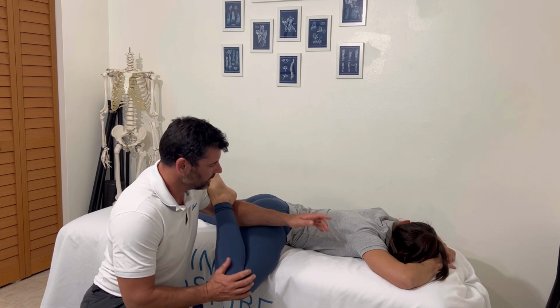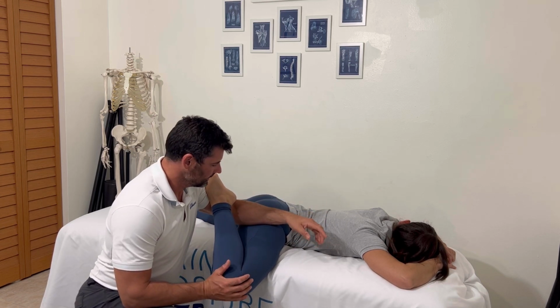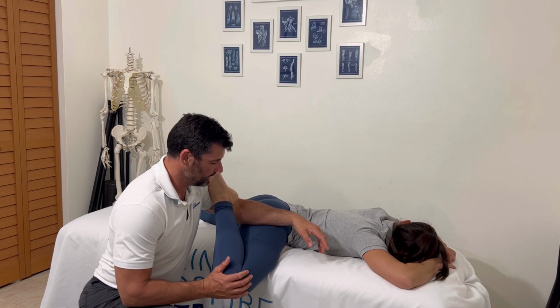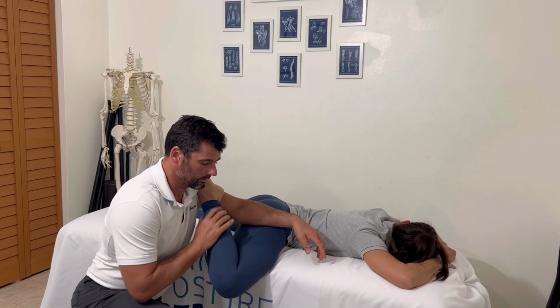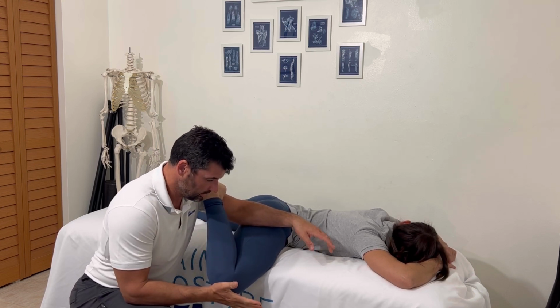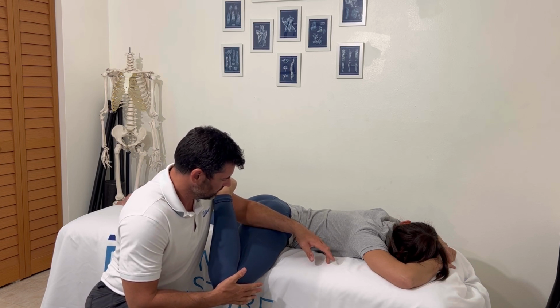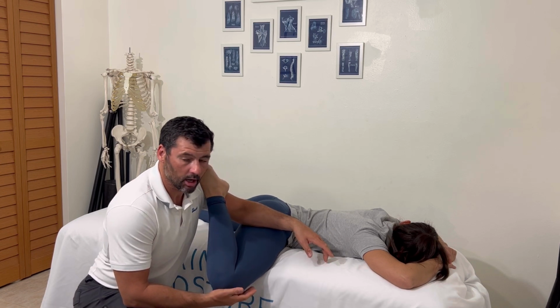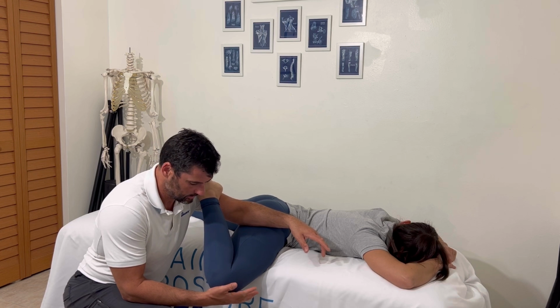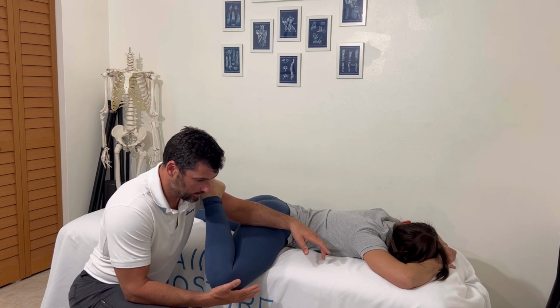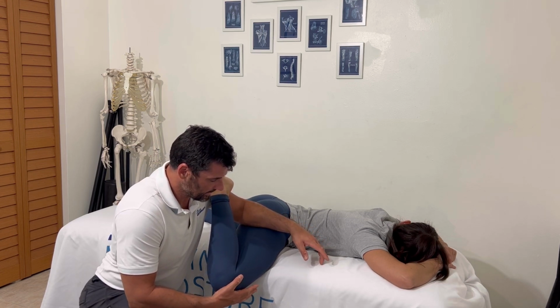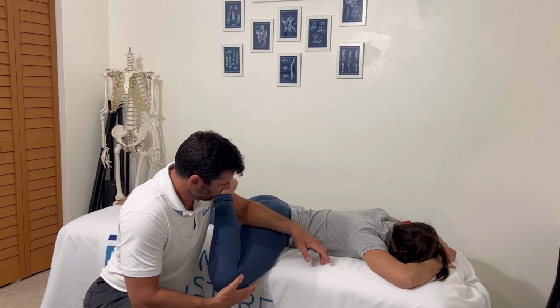So notice how my left arm is bracing down her hip here. Now I'm using my shoulder actually. So I'm here, this way. So this is very much uncoupled hip biomechanics. I'm cradling her knee. I'll take up the slack. We hold 1, 2, 3.